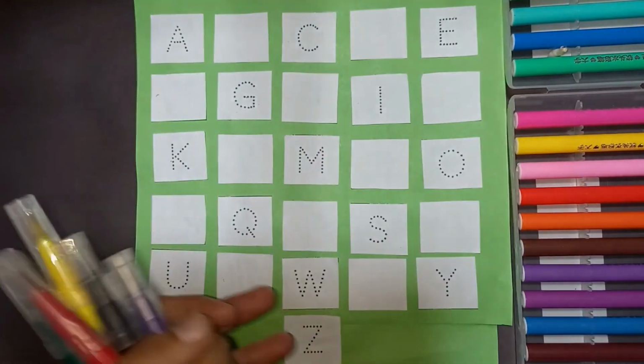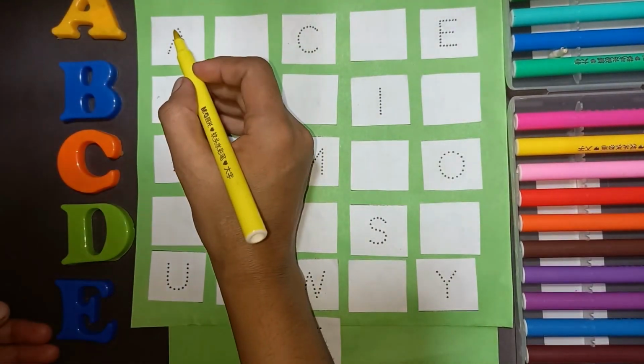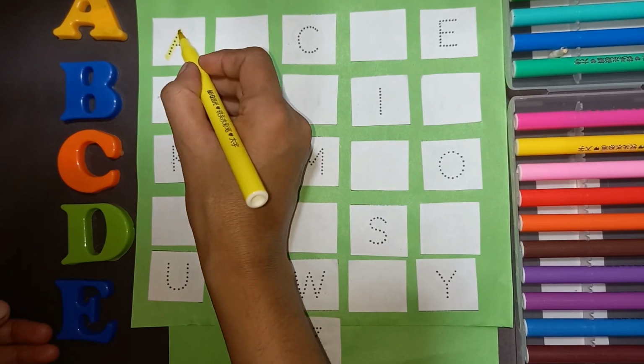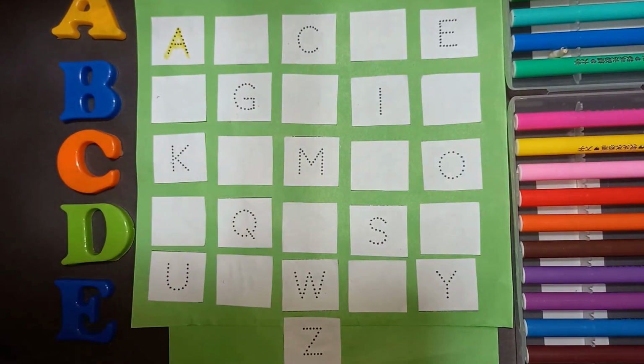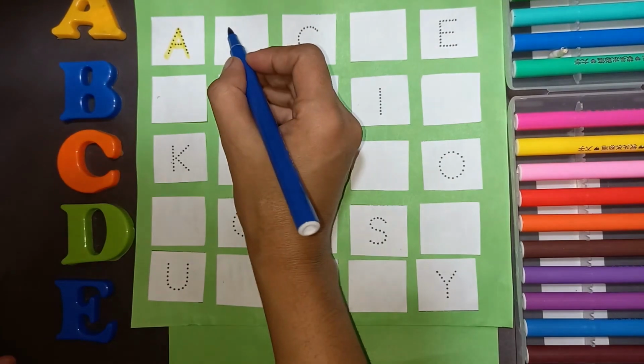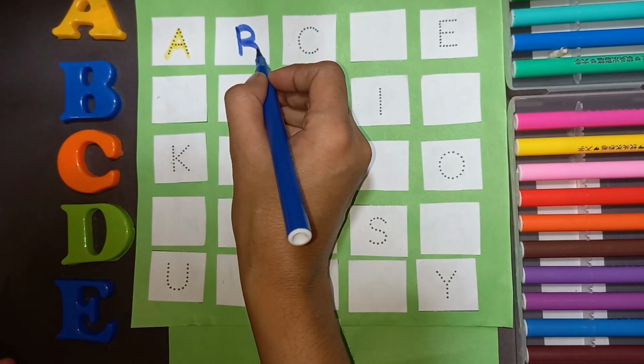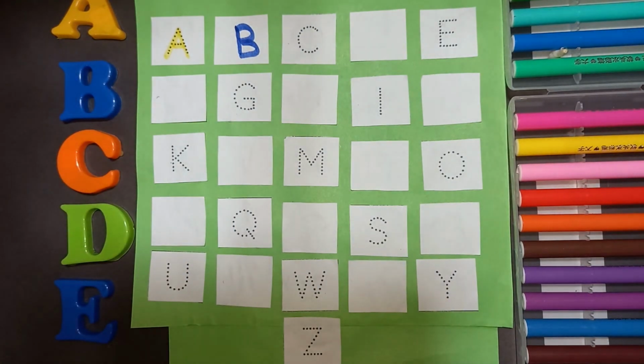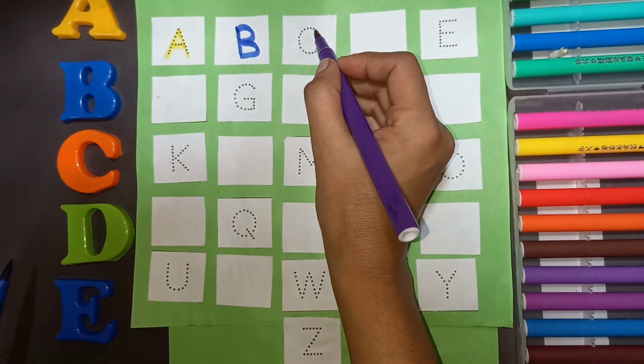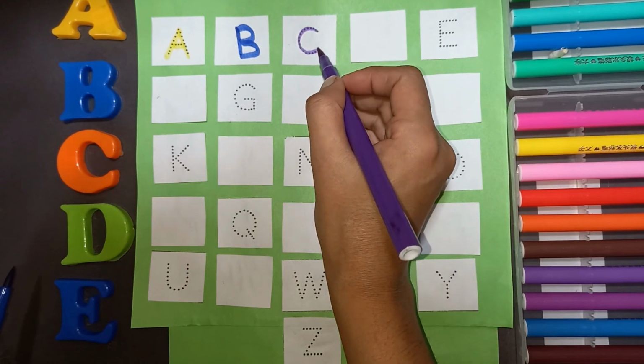Let's start the missing letters. A. A is for aeroplane. B. B is for basket. C. C is for car.